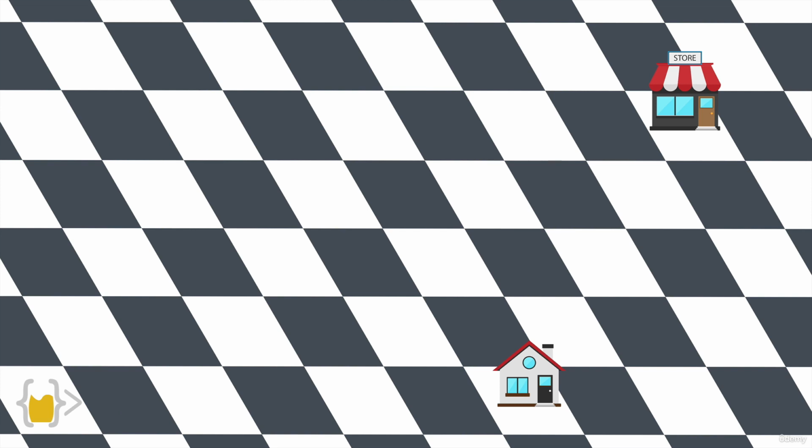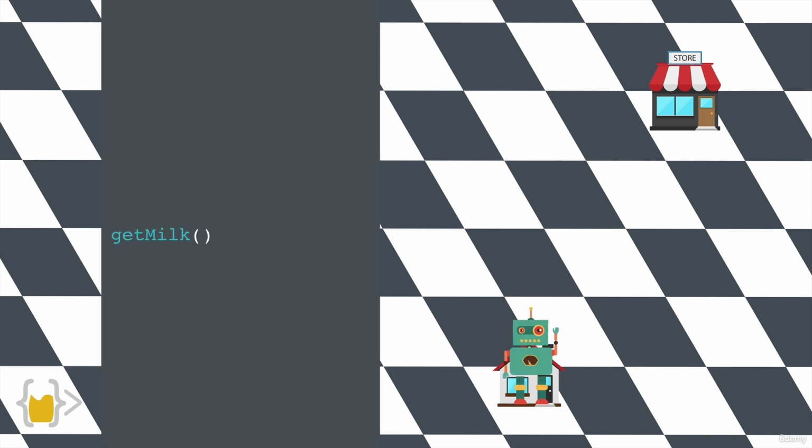So the next time you want your robot to buy you some milk, you could simply just call getMilk and it will be able to look up what it needs to do through the getMilk function and then be able to perform that task. Much shorter and much less typing.